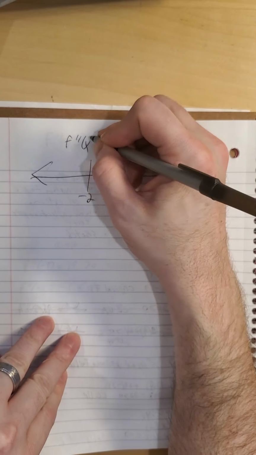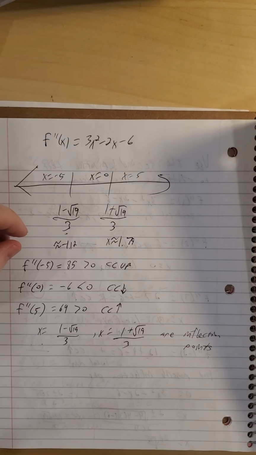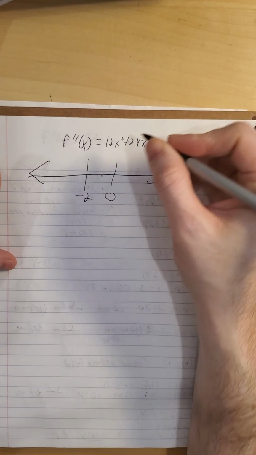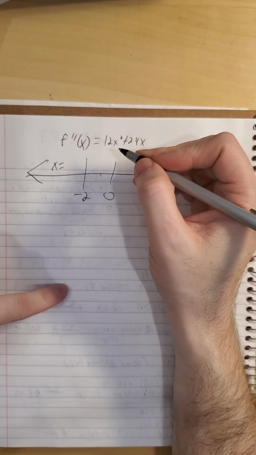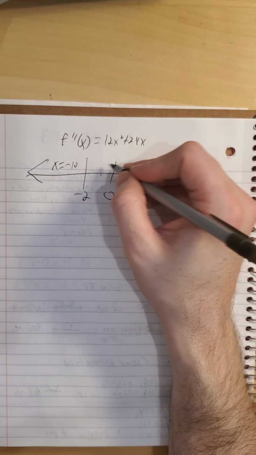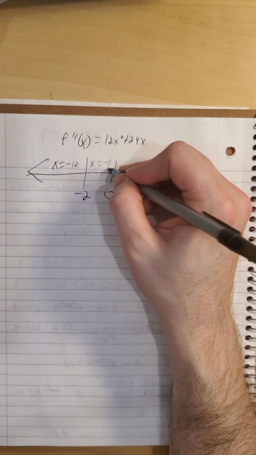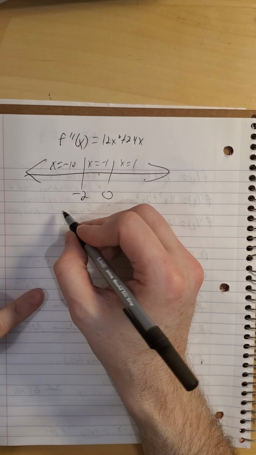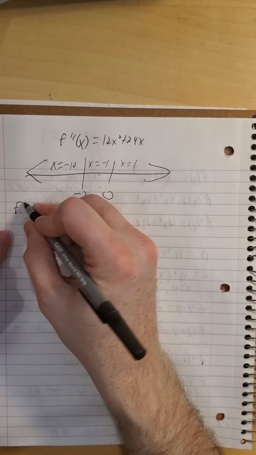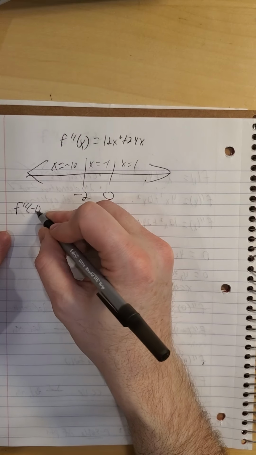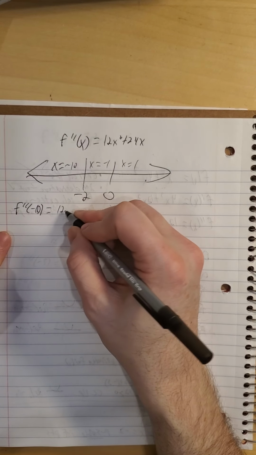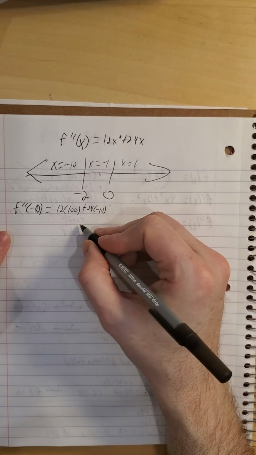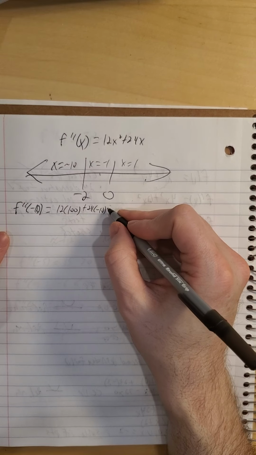Recall from the previous page, f double prime of x, 12x squared plus 24x. So we'll do just nice pretty numbers, -10, -1, and 1. And we'll see if we change concavity there. So f double prime of -10 is 12 times 100 plus 24 by -10. So that's 1200 minus 240.